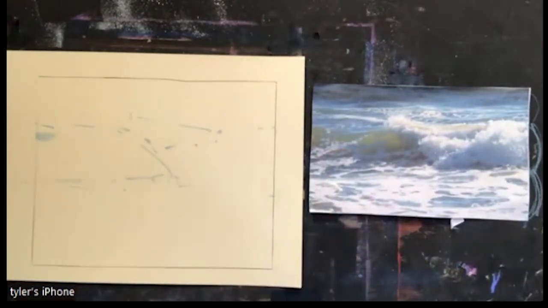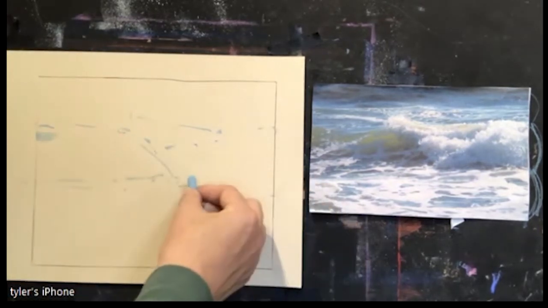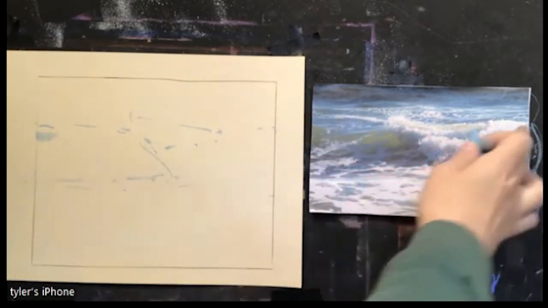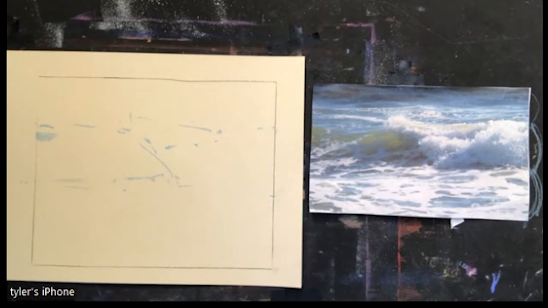So I'm going to stick with local, and I've just made some marks. I actually haven't drawn out this white piece. I'm just doing it like that, just to keep my eye and make sure proportionally. So we can start in with the underpainting color.